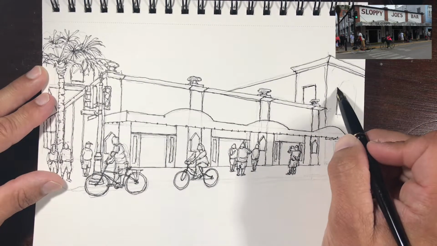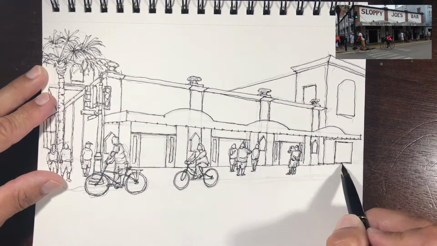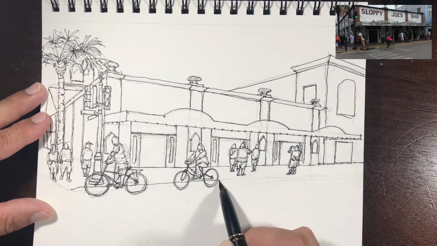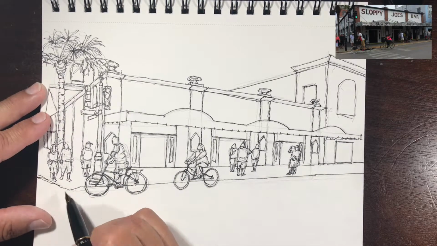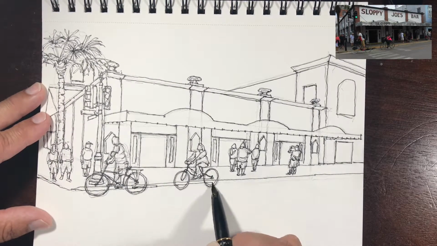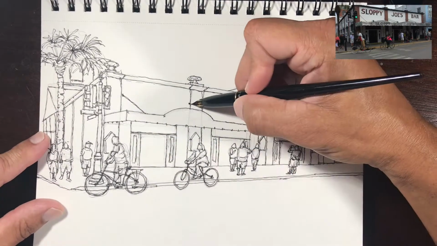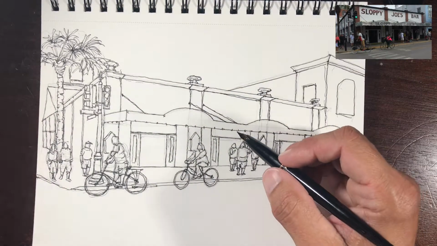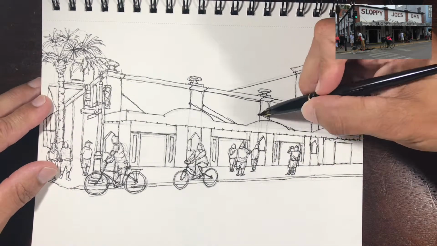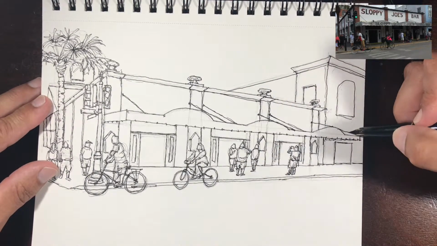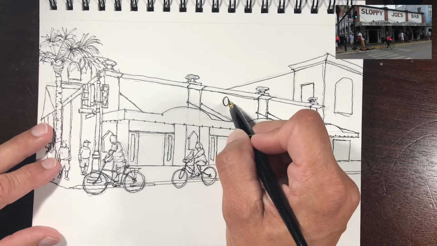But you can edit people out, you can edit items out. I like to keep a lot of the details in because I think it's what gives the drawing interest. I think sometimes people edit out so much to the point where it looks sterile. So I try to keep a lot of things in there as much as I can. Wires and lights and little things like that.